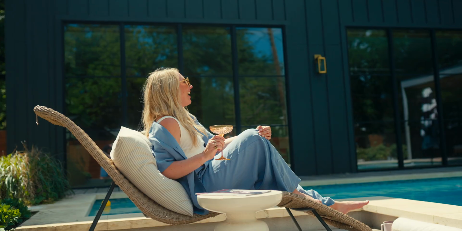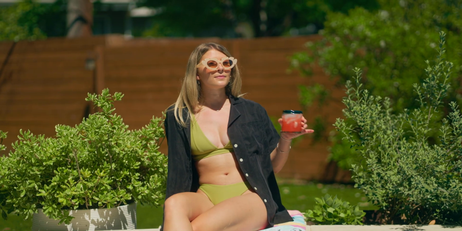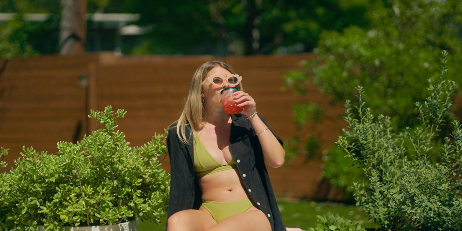Number 2 is the time of day. Don't be scared of high noon. Everyone always talks about how you should shoot only in golden hour or blue hour, but I feel like I get a lot of really good images during the day as well.